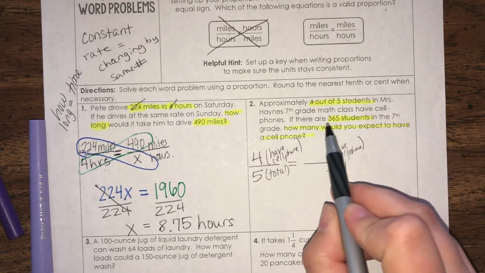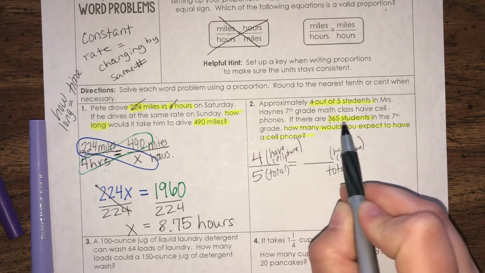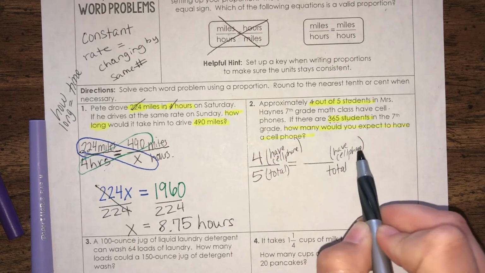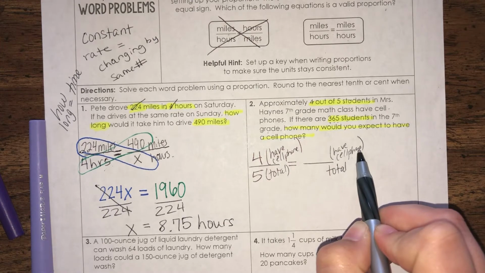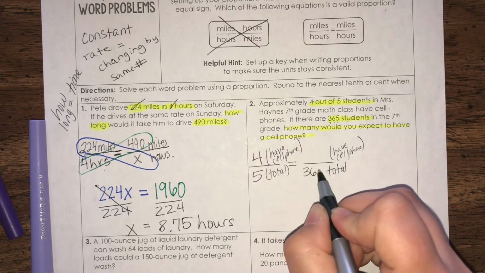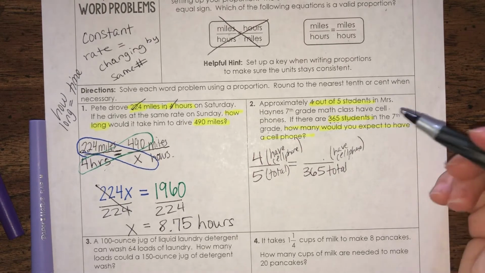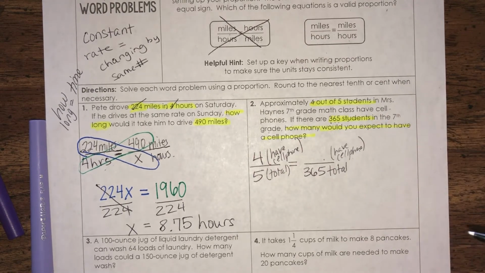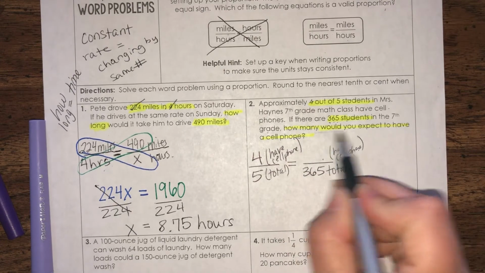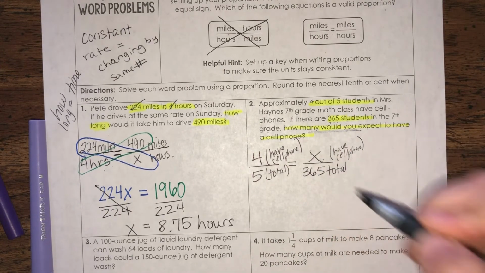If we look at our next detail, 365 students in the 7th grade. Did this 365 have anything to do with having a cell phone? No, it's just representing the 7th grade. So we're going to put that on the bottom. On top is the number of kids in the 7th grade that have a cell phone. If I keep rereading, they never mention that because it wants you to figure it out. So there goes our X.